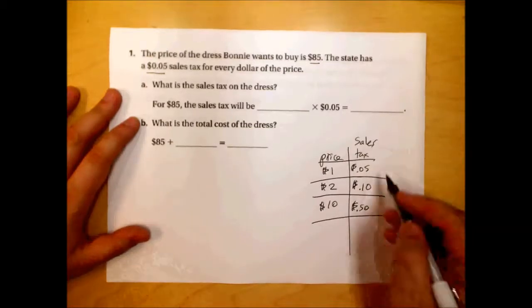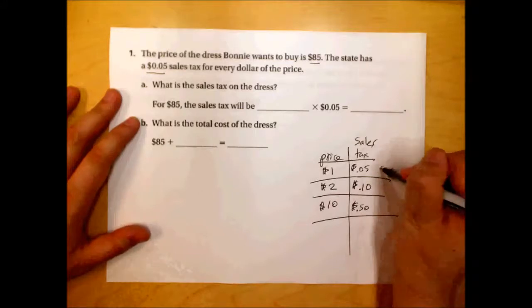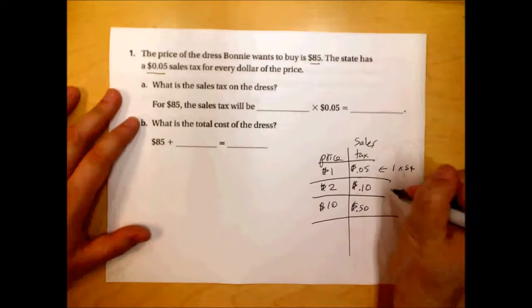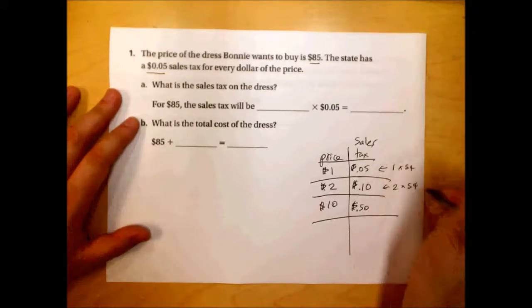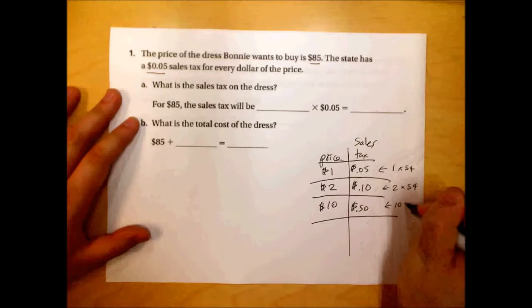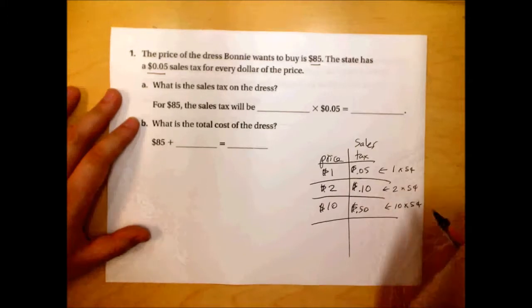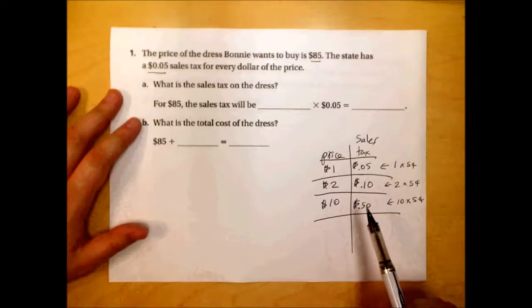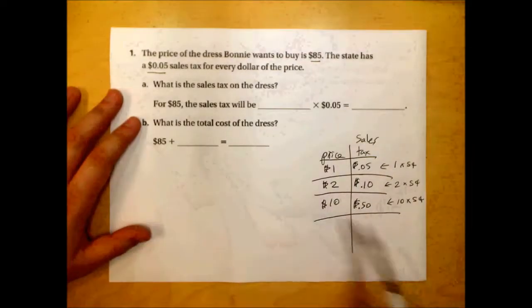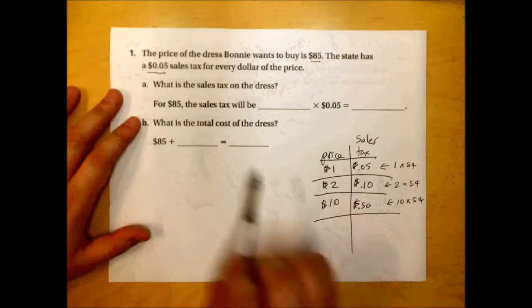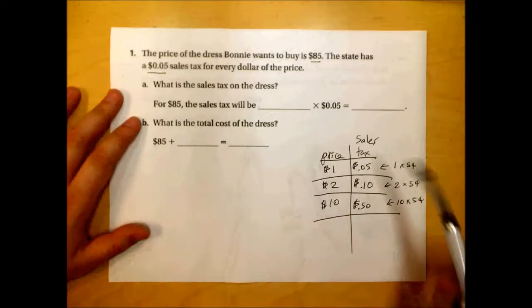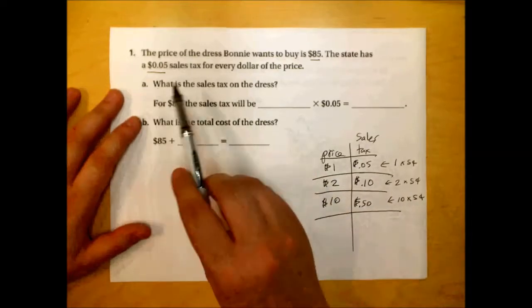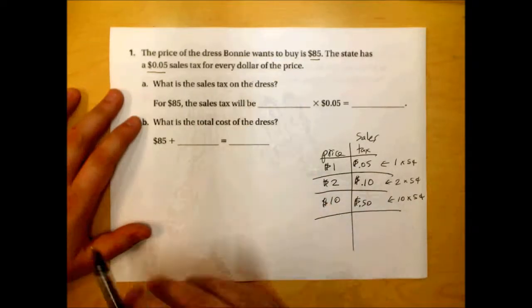Now, see what the pattern is here. This is 1 times 5 cents. This is 2 times 5 cents. This is 10 times 5 cents. So I multiply the number of dollars times 5 cents, and that gives me the total sales tax. So I just want to explain that before we move on to the next part, because a lot of students found this part confusing, the 5 cents for every dollar on the price.